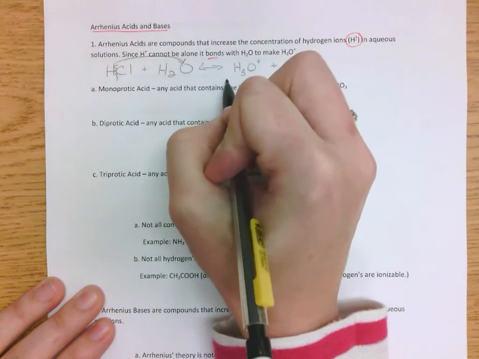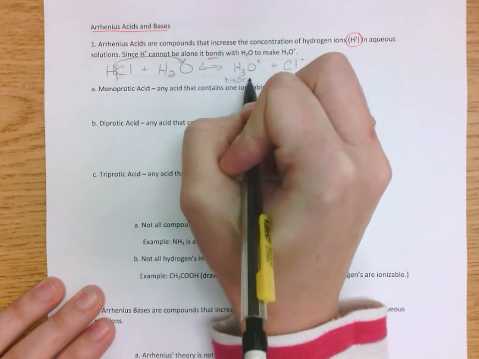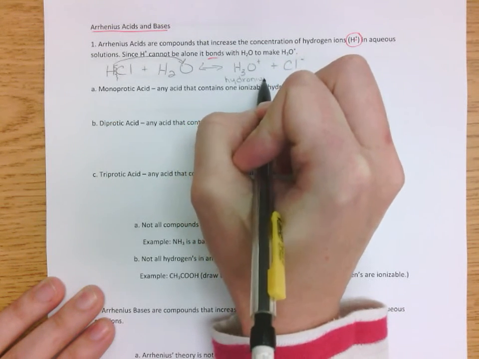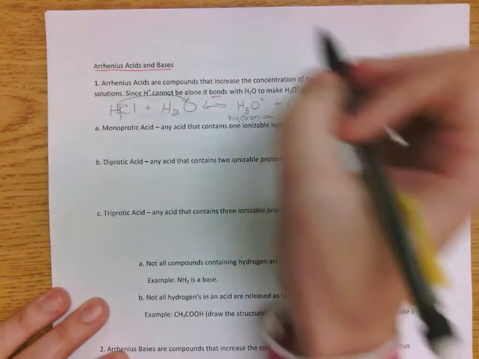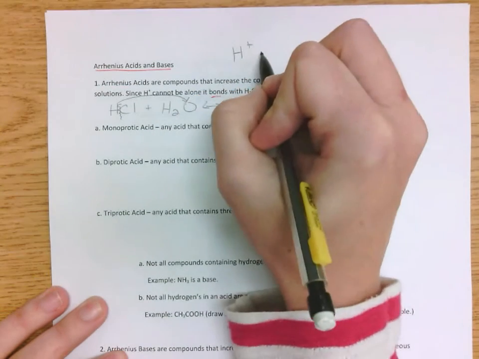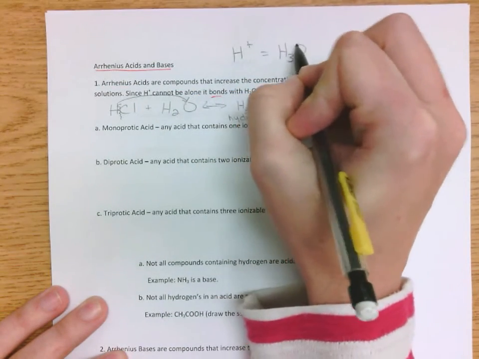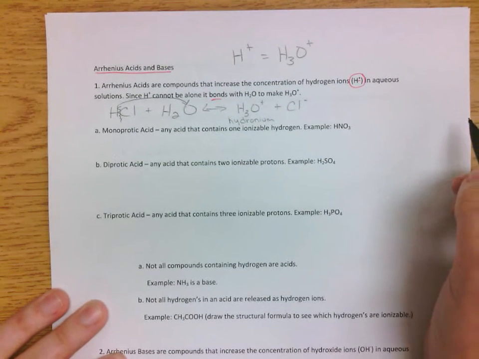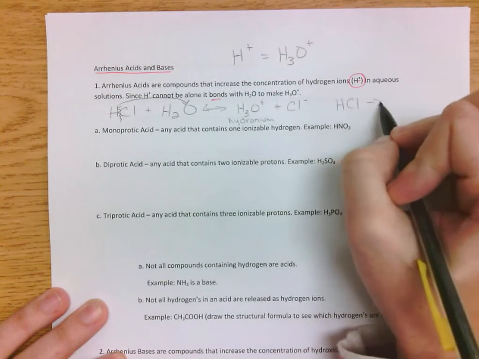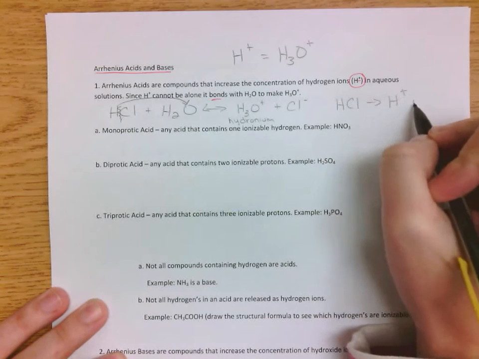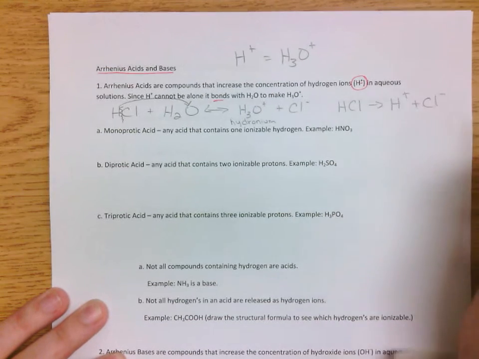So this H3O plus is also called hydronium. Some worksheets will use H plus and H3O plus interchangeably, because that's essentially what happens. So we could write this without the water and kind of show the same thing.